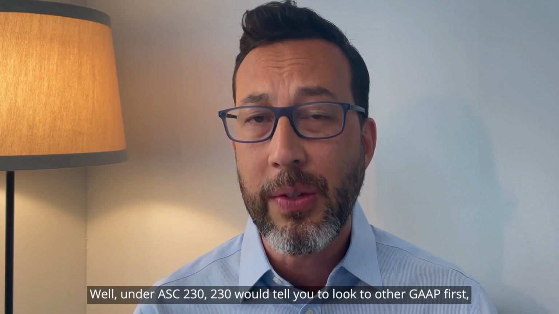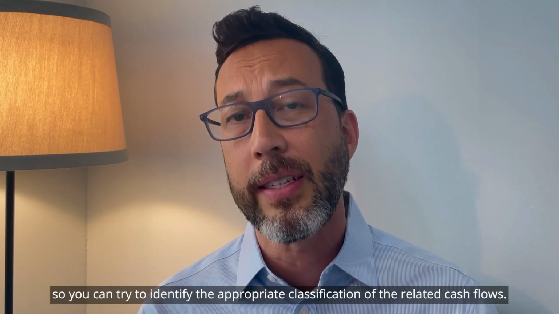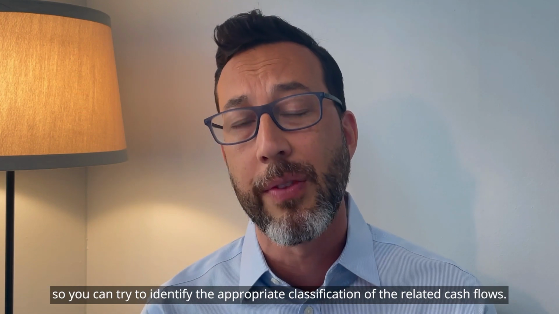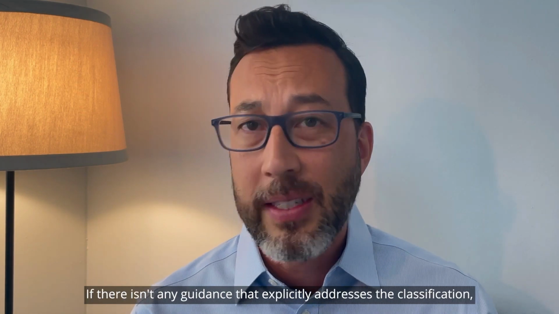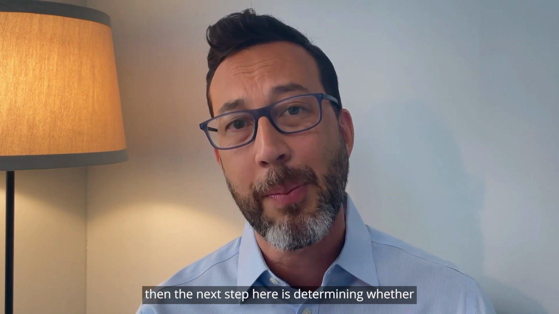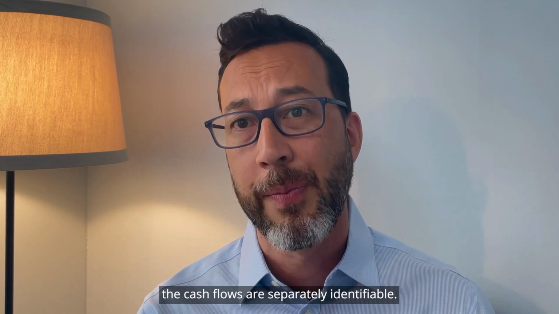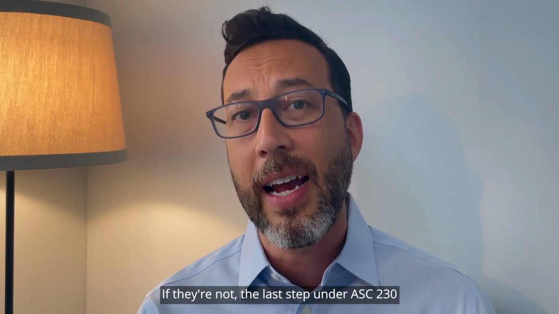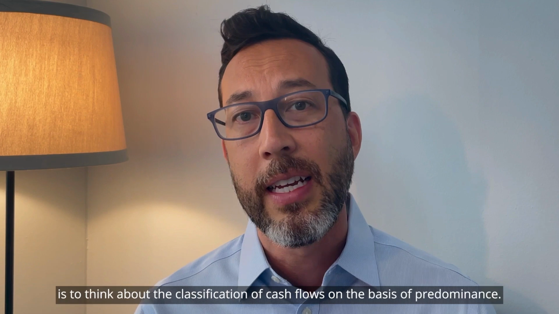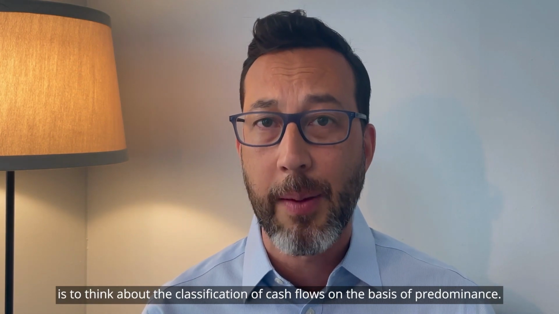Well, ASC 230 would tell you to look to other GAAP first, so you can try to identify the appropriate classification of the related cash flows. If there isn't any guidance that explicitly addresses the classification, then the next step here is determining whether the cash flows are separately identifiable. If they're not, the last step under ASC 230 is to think about the classification of cash flows on the basis of predominance.